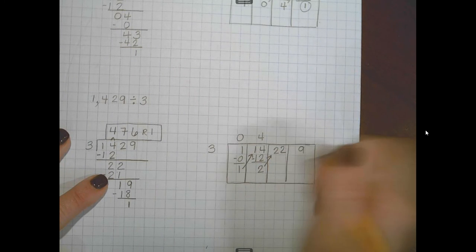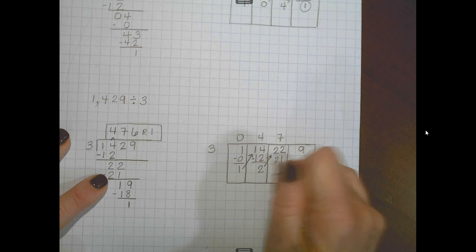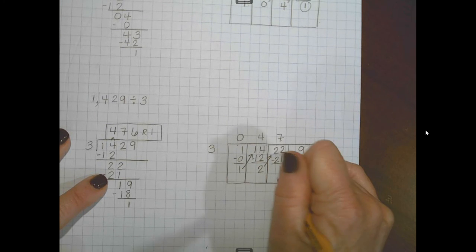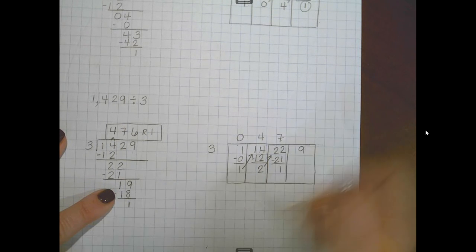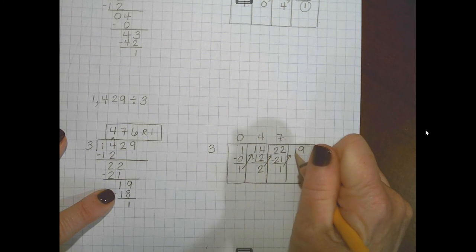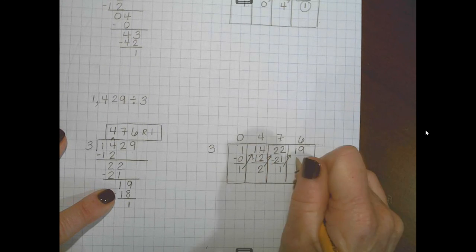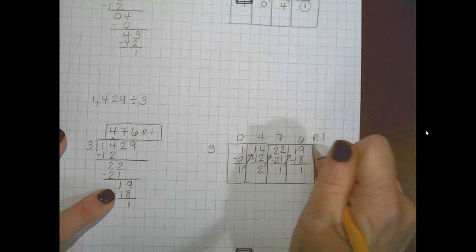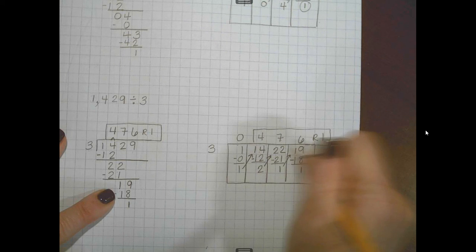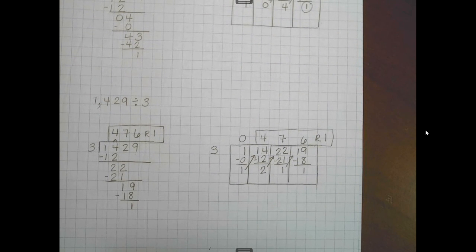3 goes into 22 7 times. 7 times 3 is 21. You subtract, same steps as over here, except instead of bringing that 9 down beside the 1, you're bringing the 1 up beside the 9. Then 3 goes into 19 6 times. 6 threes give us 18. You subtract, here's your remainder. So here is your answer: 476 remainder 1, just organized a little differently.